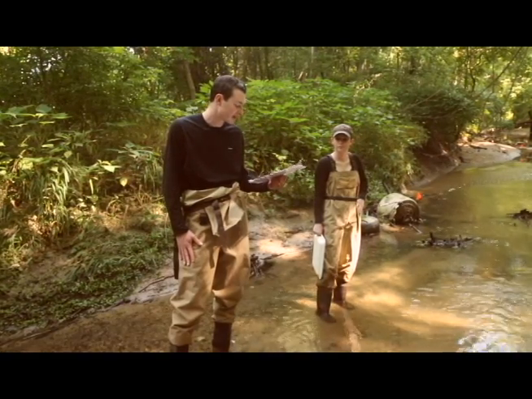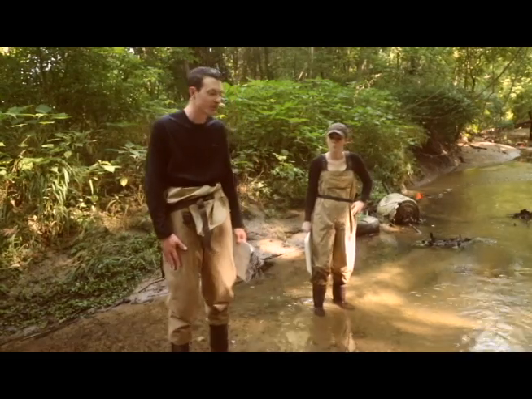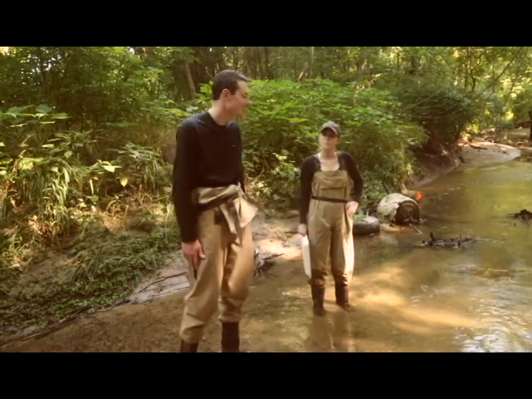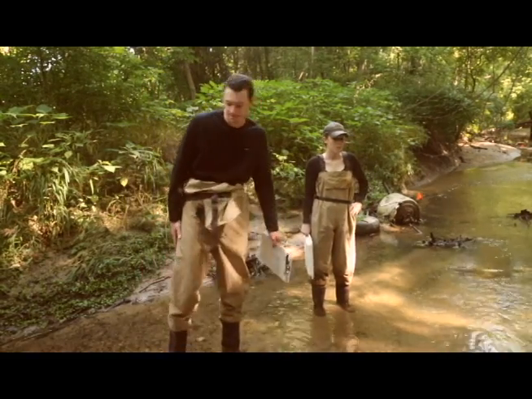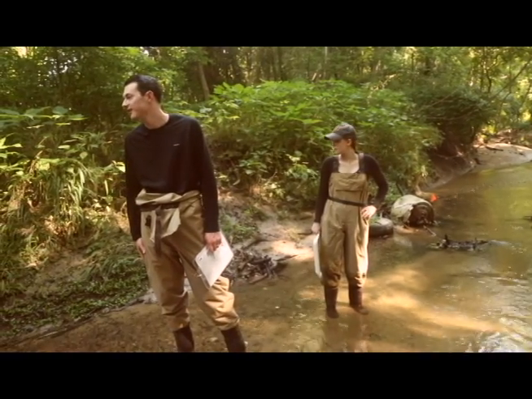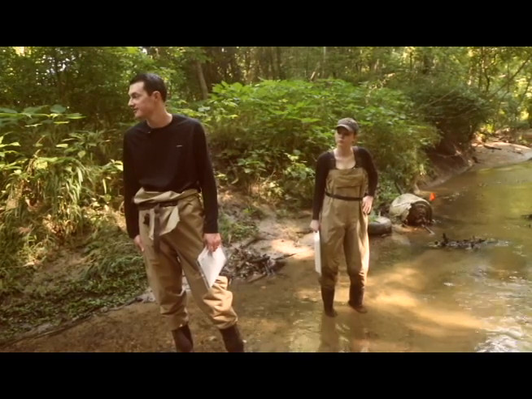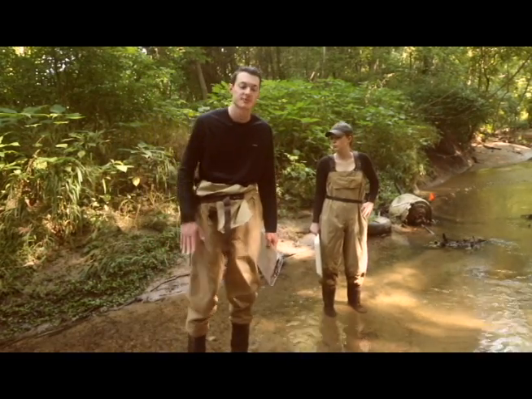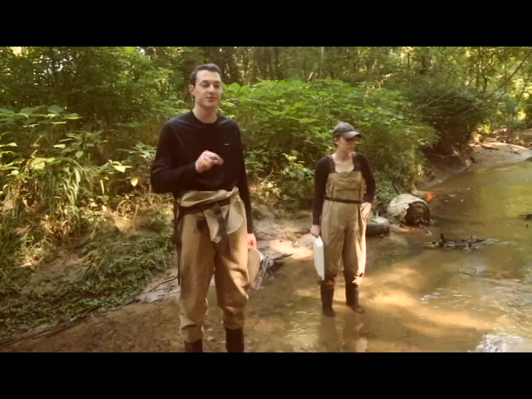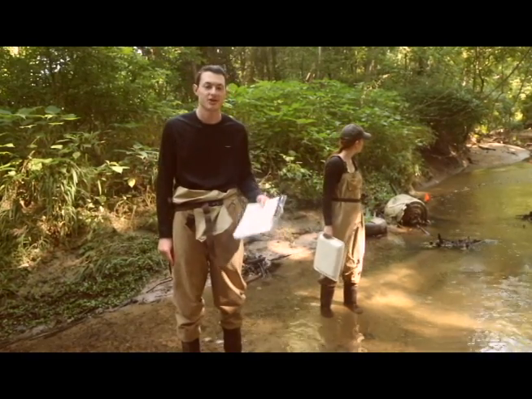Then after that, we go to cobble. That's the baseball, softball size rocks. Very little cobble in this section, very little. We'll see if there's any more in the other stream sections, but for here we would also estimate 0. We would jot down a 0 on our page.